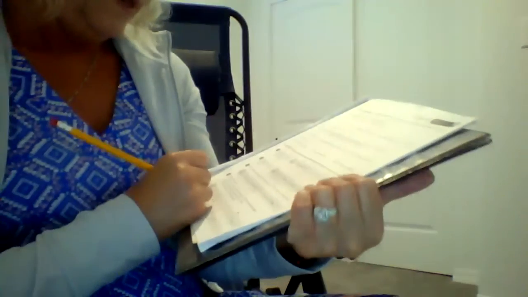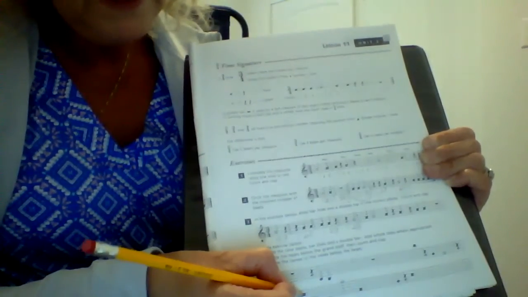stem on the left. I'm sorry, I forgot the first measure. This one's also high, and this one is above the middle line. So all these are going down on the left.